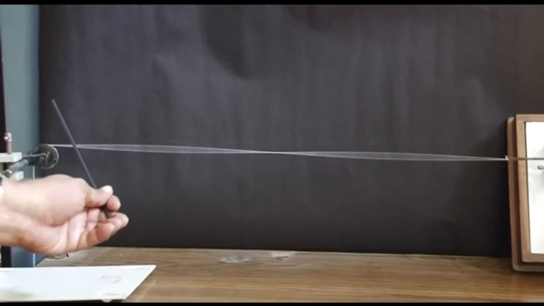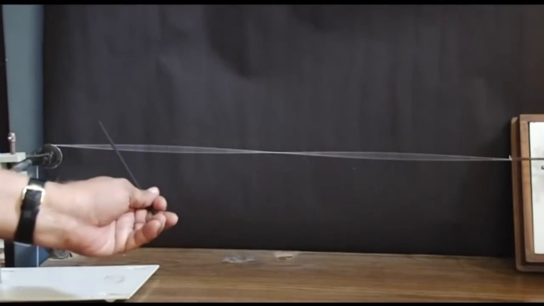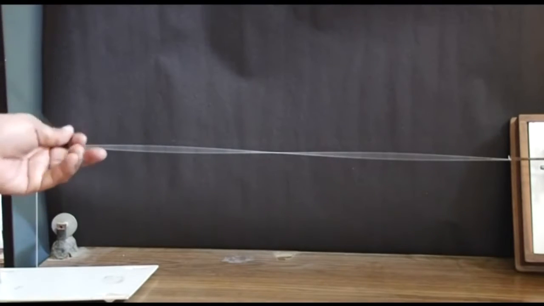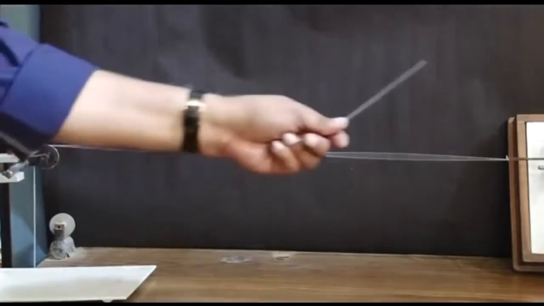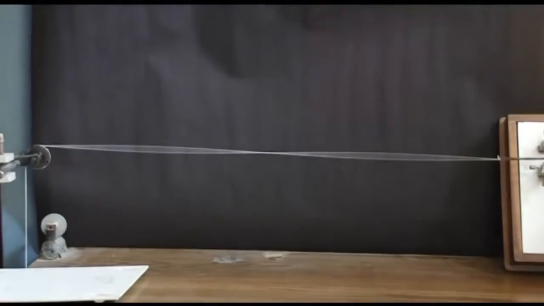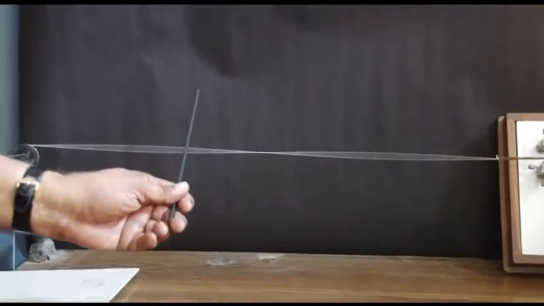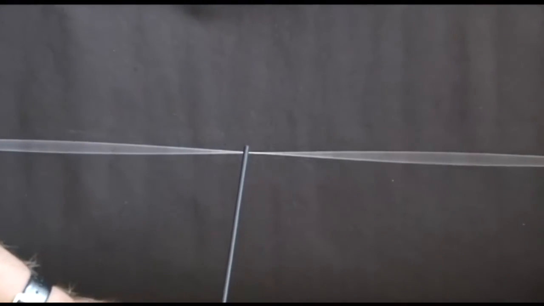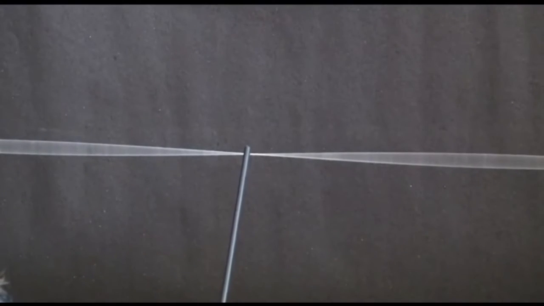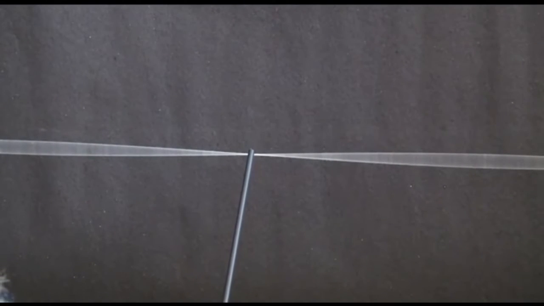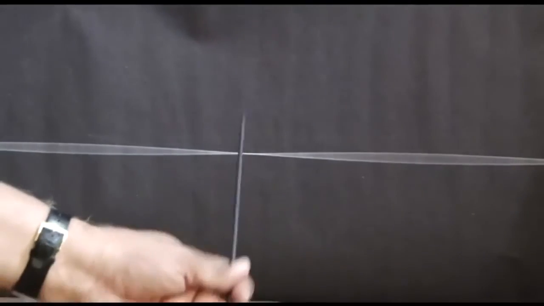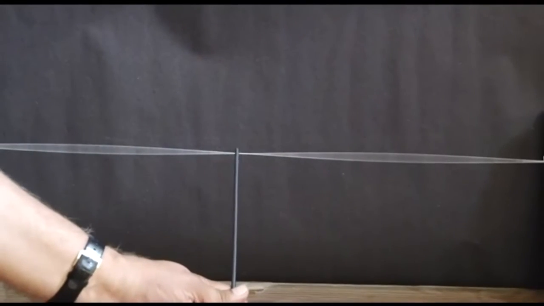Okay, so here you see another set of parameters. We have changed the tension by changing the weights on the pan hanging from the pulley. We have also changed this length a little bit, and you can see that now this point is not vibrating at all. This is a node here. No one is holding this point. No one has clamped this point. This is free to vibrate, but even then it does not vibrate.